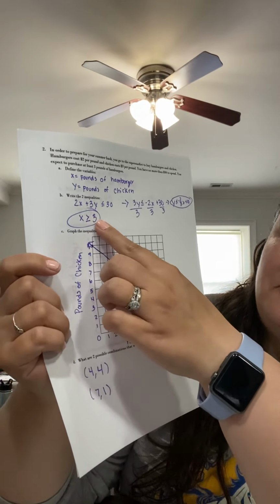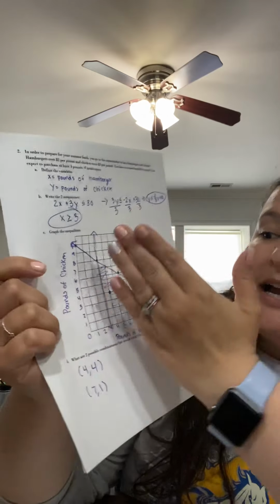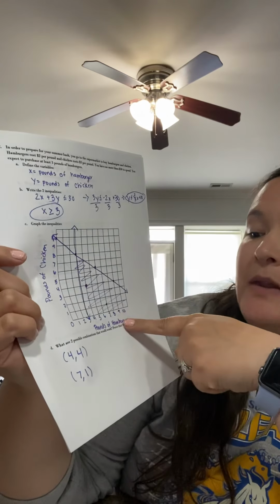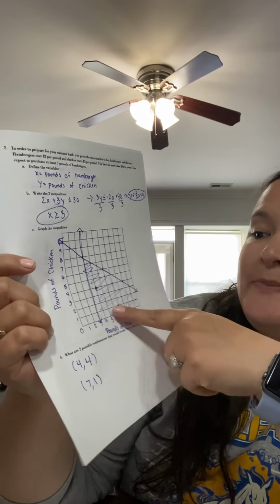So then I go ahead and graph these. I started at 10. Slope is negative 2 over 3, so down 2 to the right 3. Kept doing it. Then x is greater than or equal to 3. I'm going to go to 3 on the x-axis, draw a vertical line, and greater than or equal to is going to be all the numbers bigger, so I can shade in this part. I just picked 2 points right here. Here's a point at (4, 4). That means you can buy 4 pounds of hamburger and 4 pounds of chicken. Over here, 7 pounds of hamburger and 1 pound of chicken, right?